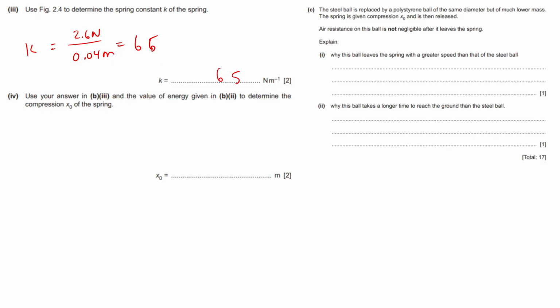Now we have to use our answer in BIII and the value of energy given in BII to determine the compression x0 of the spring. So we know that U_P is going to be equal to 1/2 kx squared. This is a formula you might need to memorize. And then we substitute everything that we know. So 0.2 joules in BII is equal to 1/2 times 65 multiplied by x squared. And then you get x squared, x is going to be 0.078.